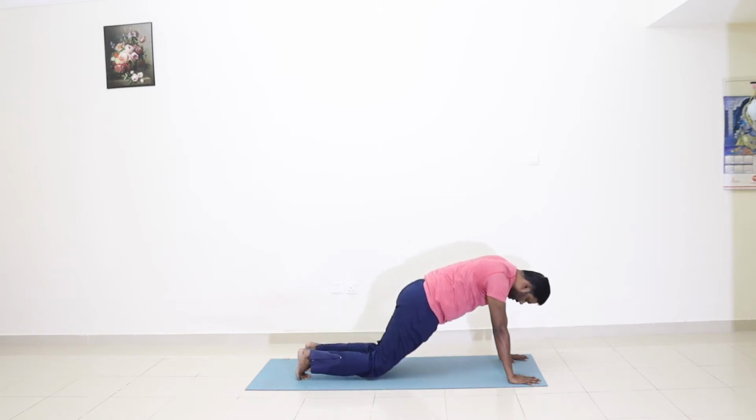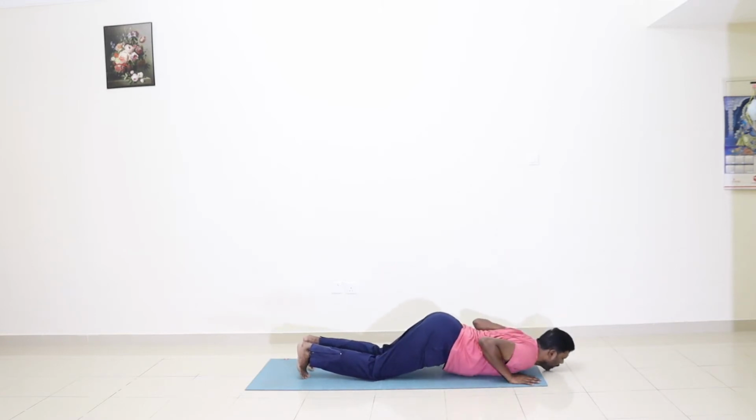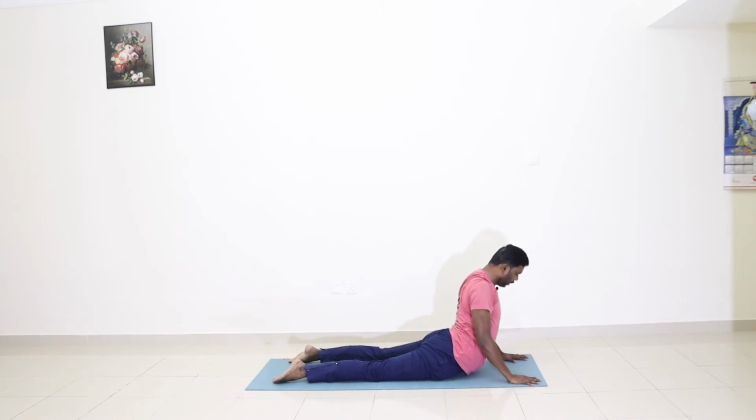Exhale, both knees down. Bend your elbows, chest between the palms, elbows closer to the body. Eightfold salutation. Inhale, Bhujangasana, open the shoulders, lift your chin. Do not bother whether your elbows are bent or straight. Open your shoulders as much as you can.